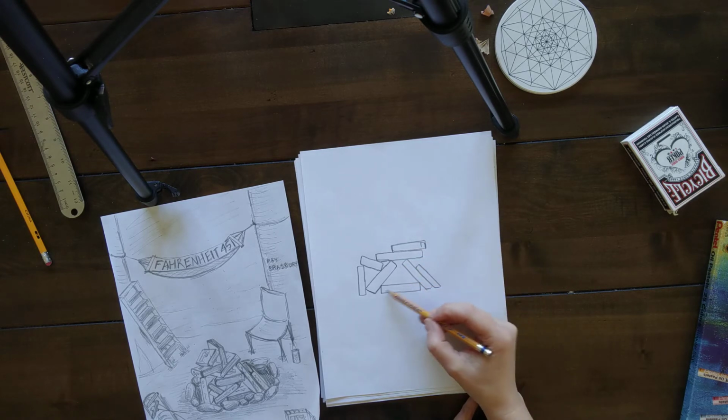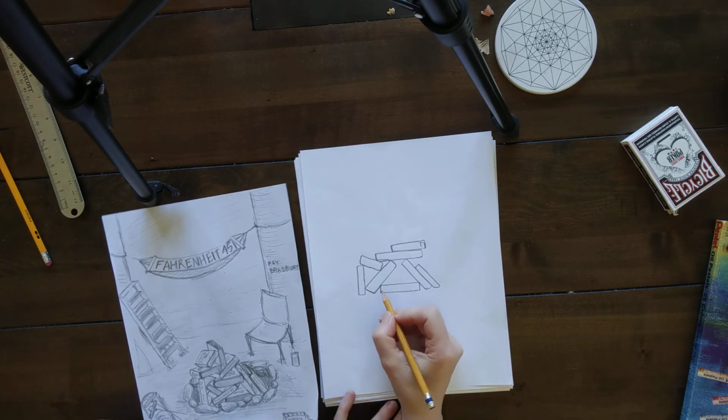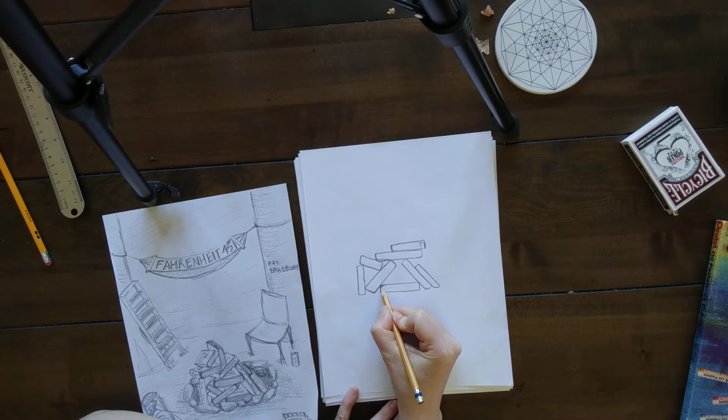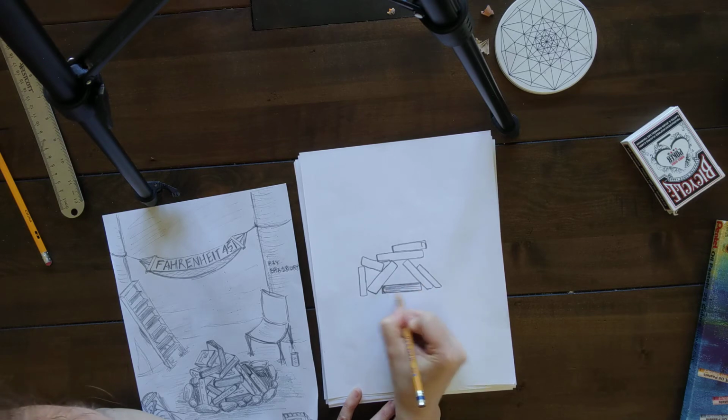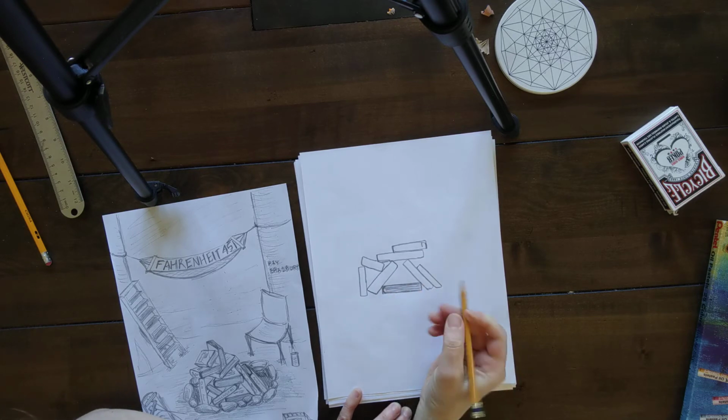Okay, so this book is laying on its side, and I thought, well, I want to see the pages.